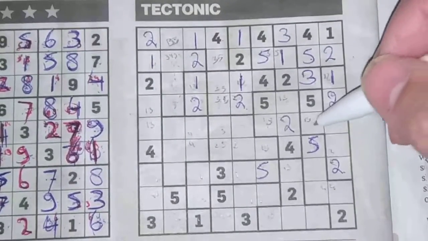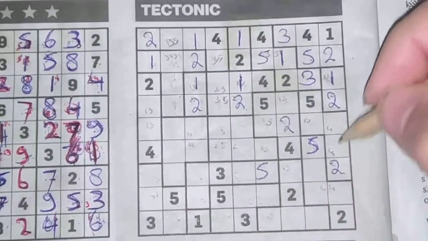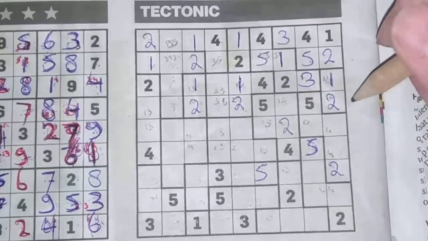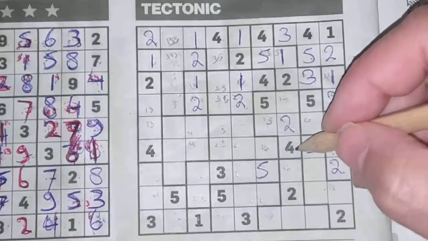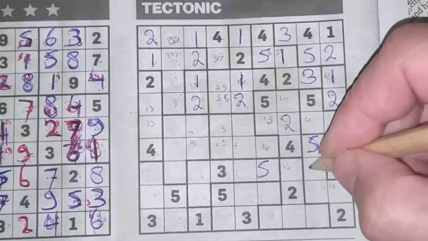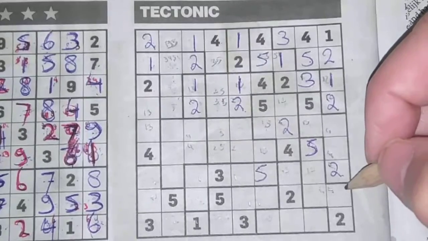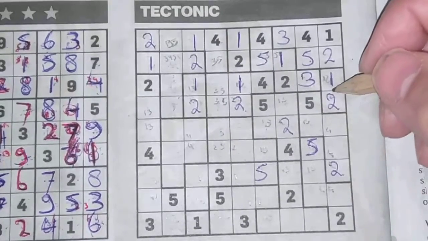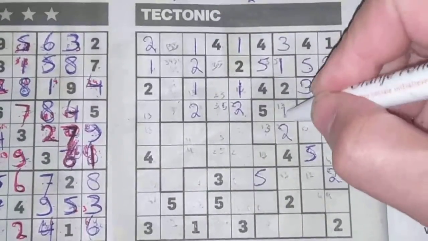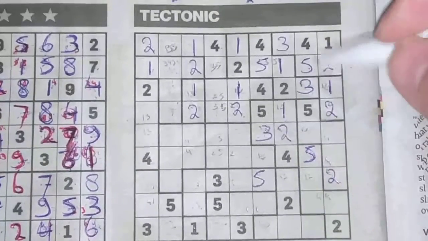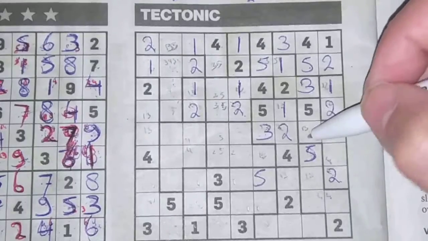1, 3 and a 4. The 4 should be one of these two. 1, 3, 1. This box should be 1, 2, 3, 4, 5. Yes. We have a 3 here, so this cannot be a 3. This should be a 1. This should be a 3. We have a 1 here, so this cannot be a 1. This should be a 3.